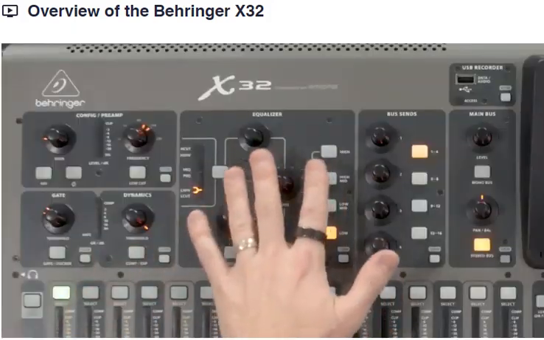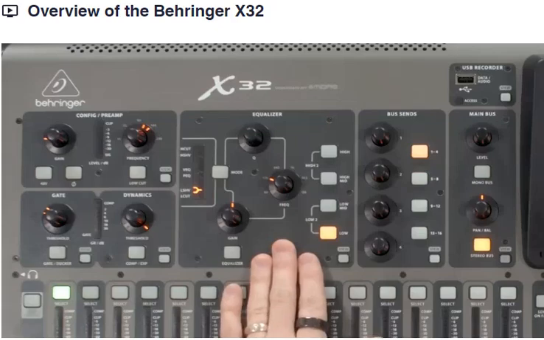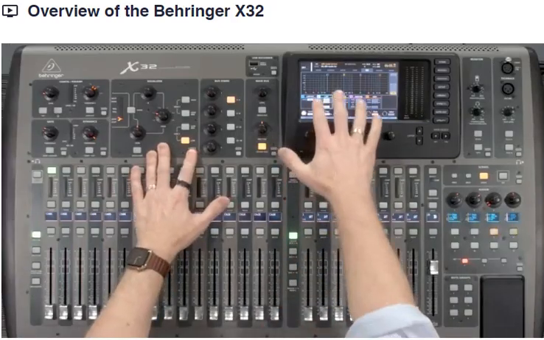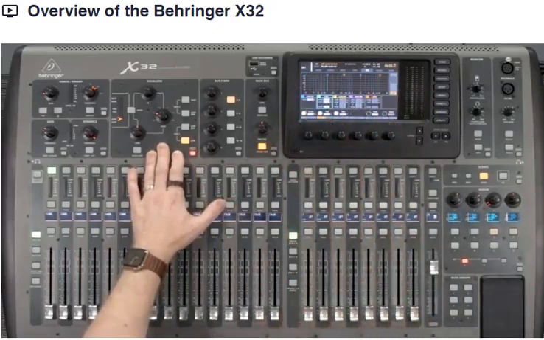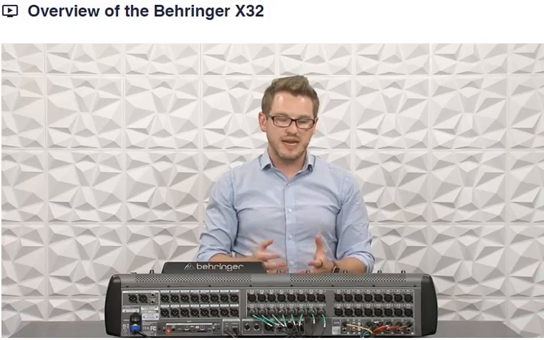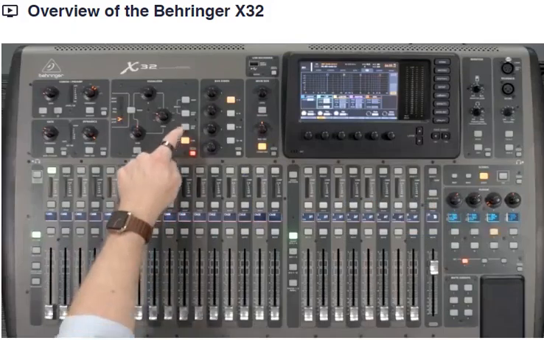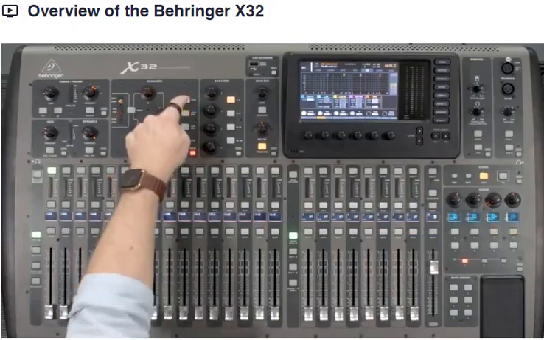We then have our EQ section, or our equalizer. And so we can press view on this and we can pull it up on our screen up here. Now, there are 4 bands of EQ that are available to us on the Behringer X32 and M32. There is a low, low mid, high mid, and high.